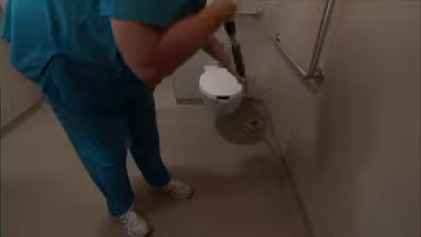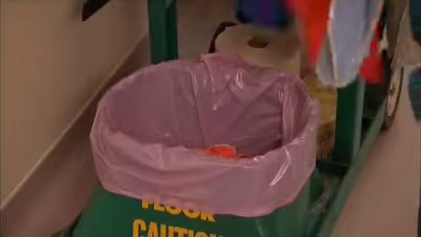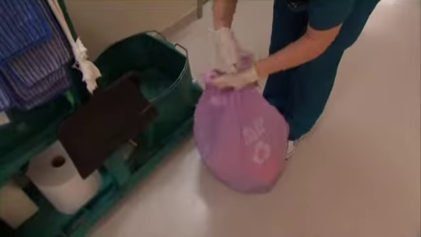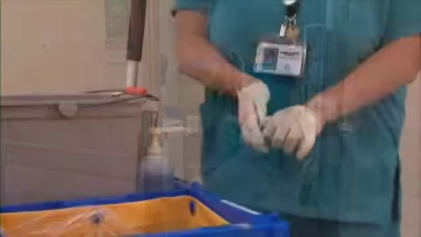Remove the microfiber mop pad when soiled and when finished cleaning the room, and set aside for laundering. Send the soiled microfiber pads for laundering at the end of the day. Gather all the cleaning materials and leave the bathroom.